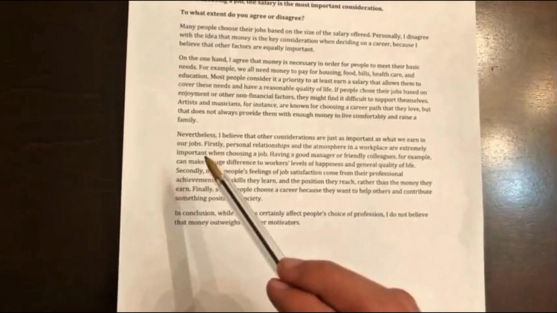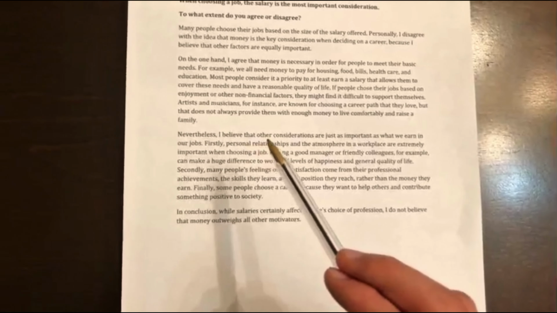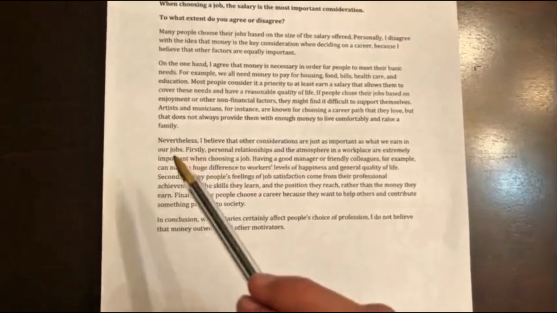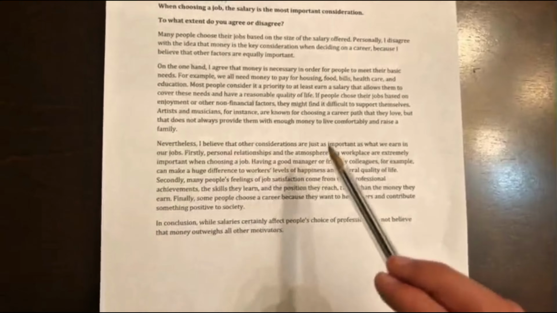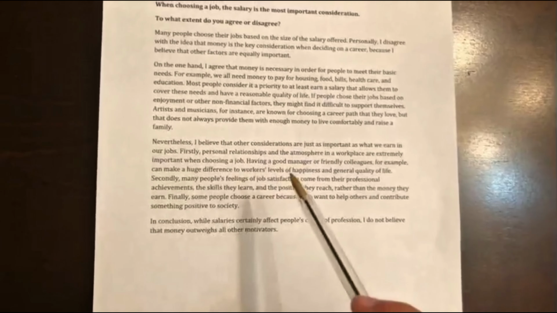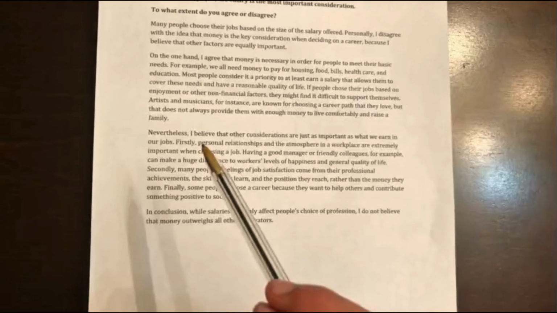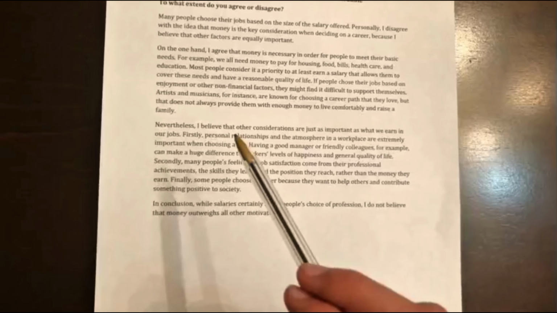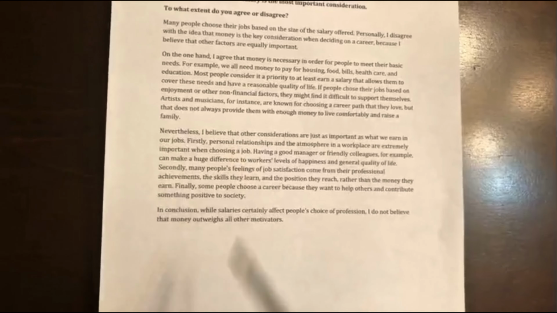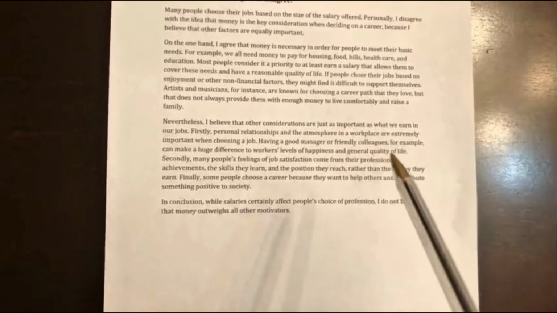And let's move on to the second body paragraph. Nevertheless, I believe that the other considerations are just as important as what we earn in our jobs. As you can see, it is just the second main idea of the second body paragraph, and it continues by, firstly, giving the reason or the explanation for that main idea, and secondly, continuing and blah blah blah.